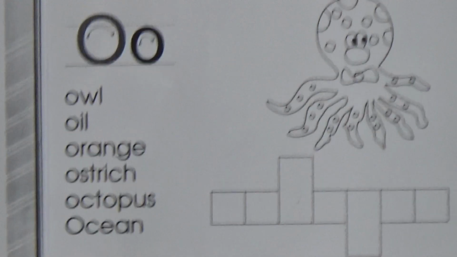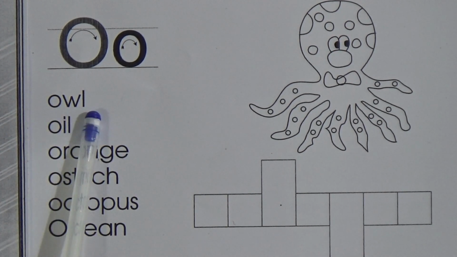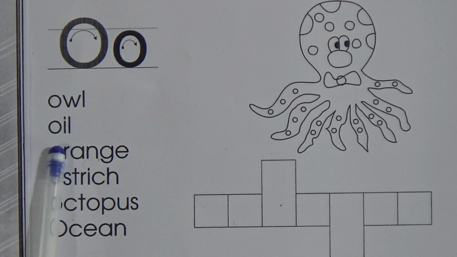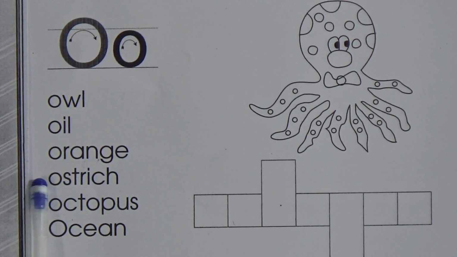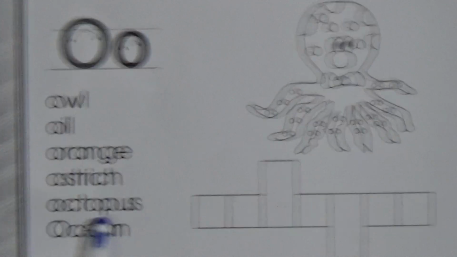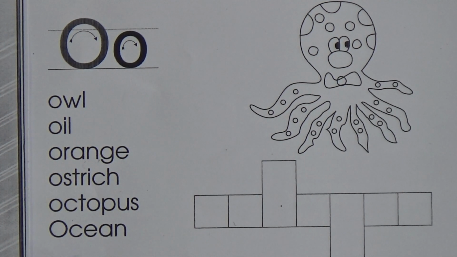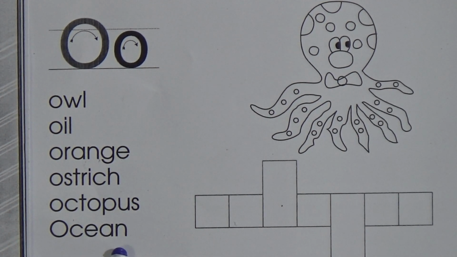Now the next one, O. O for O-W-L, owl. O-I-L, oil. O-R-A-N-G-E, orange. O-S-T-R-I-C-H, ostrich. O-C-T-O-P-U-S, octopus. O-C-E-A-N, ocean. Look at the first picture.